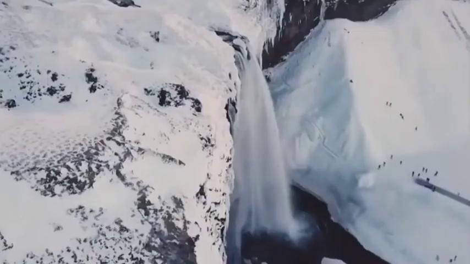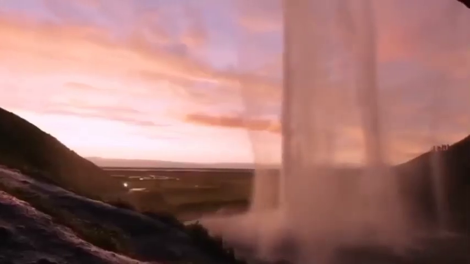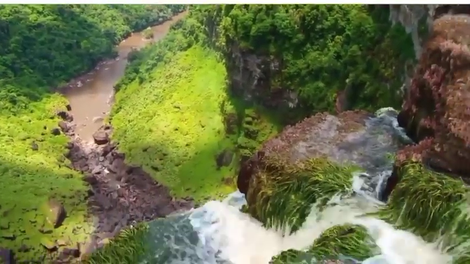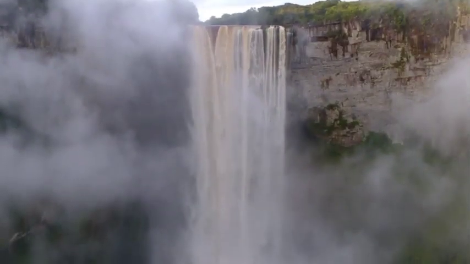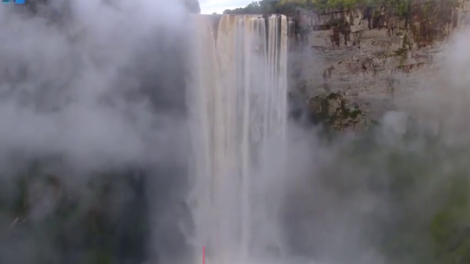3. Victoria Falls. Victoria Falls is also included among the most beautiful waterfalls in the world. The beautiful and amazing scenery makes Victoria Falls often referred to as a rival to Niagara Falls. Victoria Falls is located on the Zambezi River between Zambia and Zimbabwe.